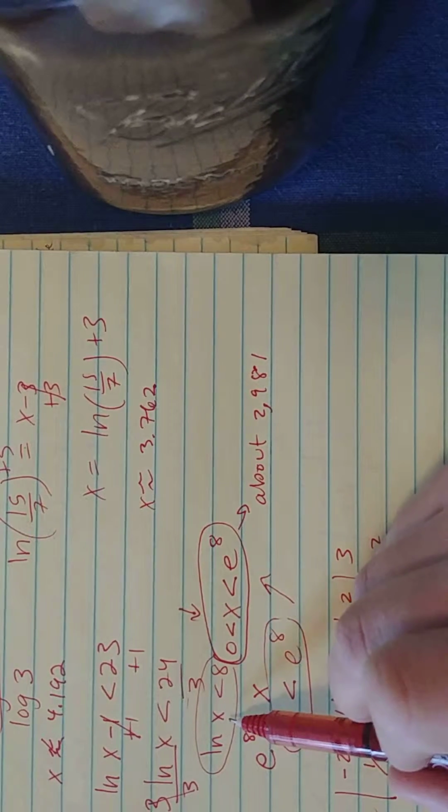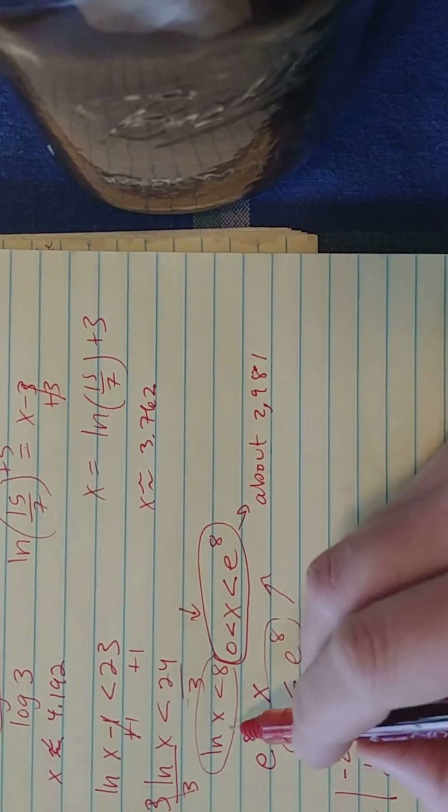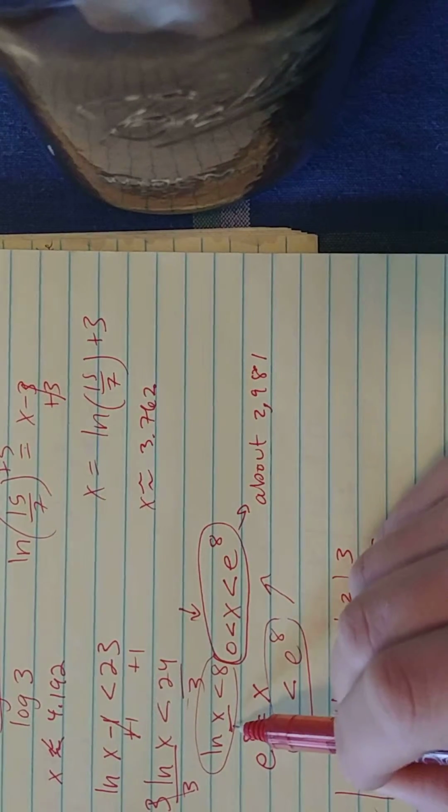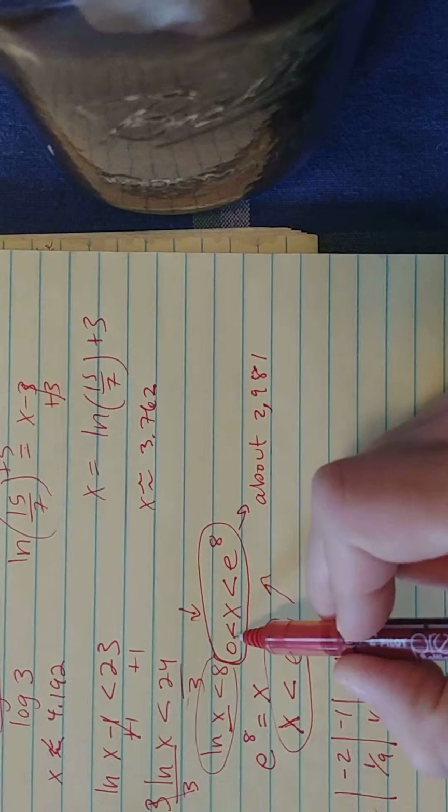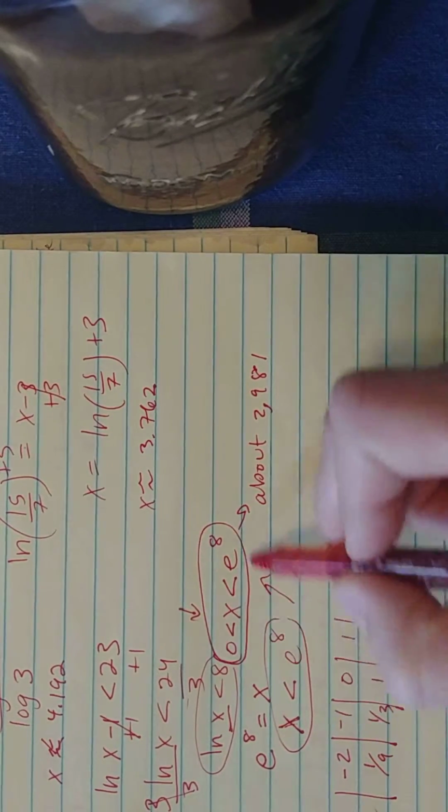I can't take the log of a number that's negative or 0. So no matter what x is here, whatever I'm taking the log natural of has to be greater than 0. So I need to build this x is greater than 0 piece into this compound inequality.